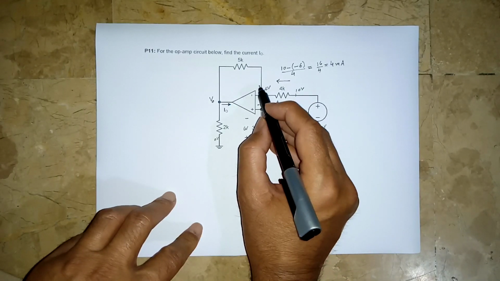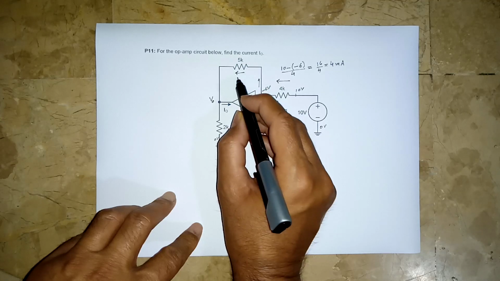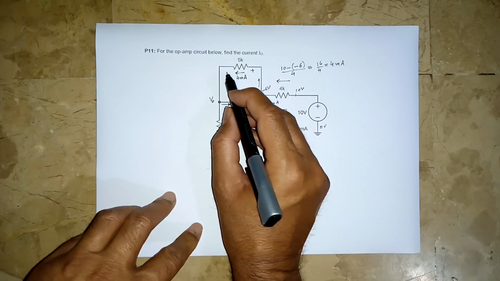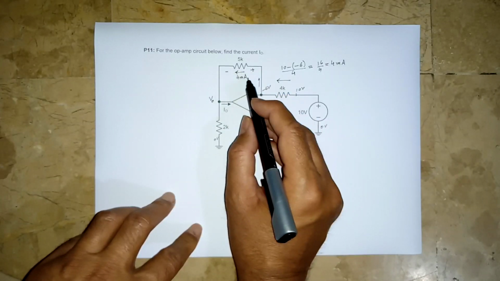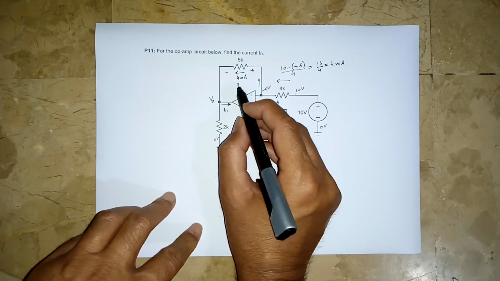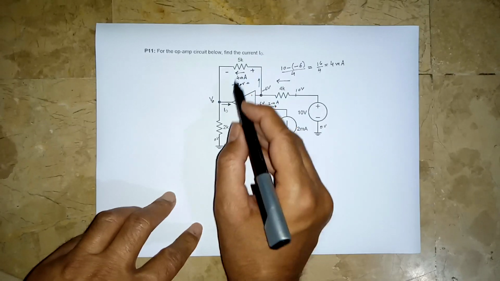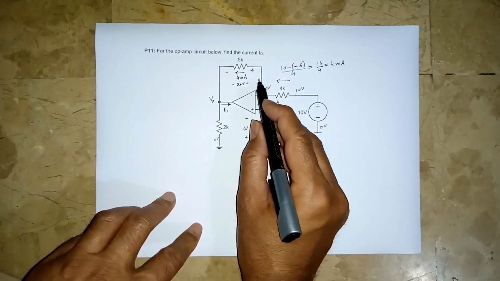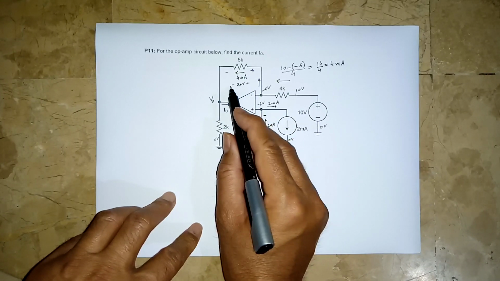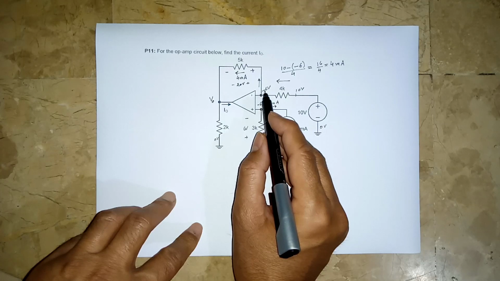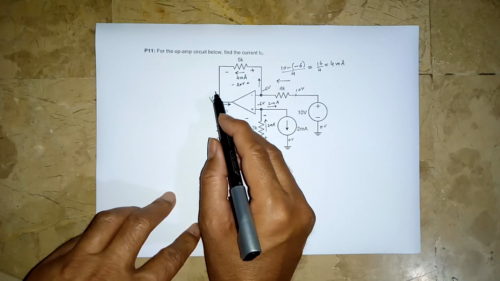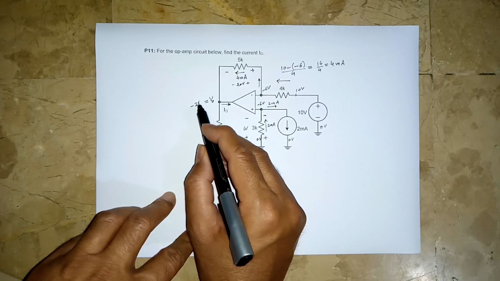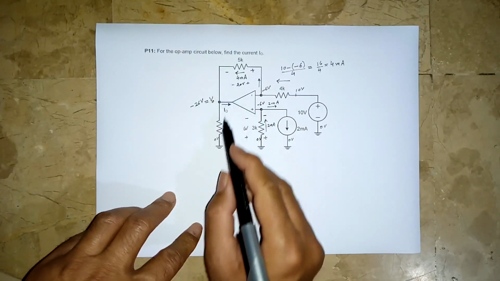It cannot go in here. All the current must go in here. A 4 milliampere current flowing this way is going to create a potential difference this way, and 4 into 5 is 20, so 20 volts is going to appear across this. If this is at minus 6 volts, we are at the higher potential. It means we are going to drop down in potential by 20 volts. So minus 6 and a further drop of 20 volts means we reach minus 26 volts at the other end.